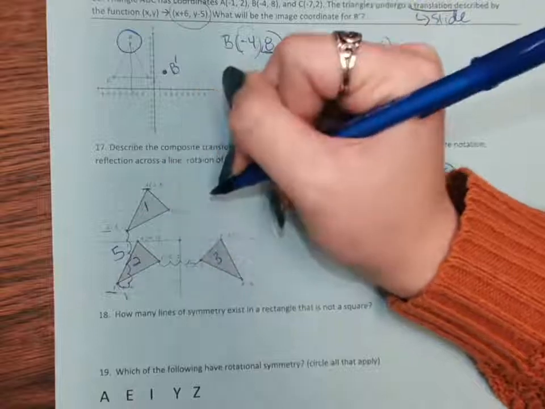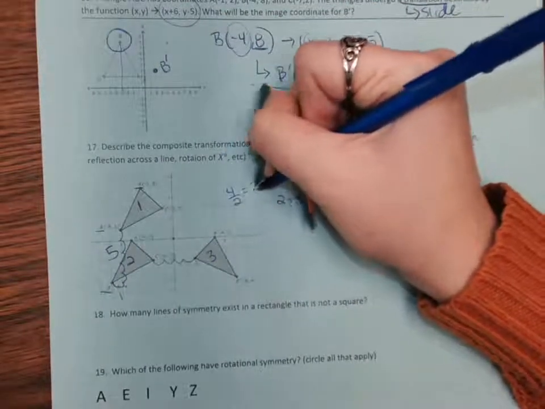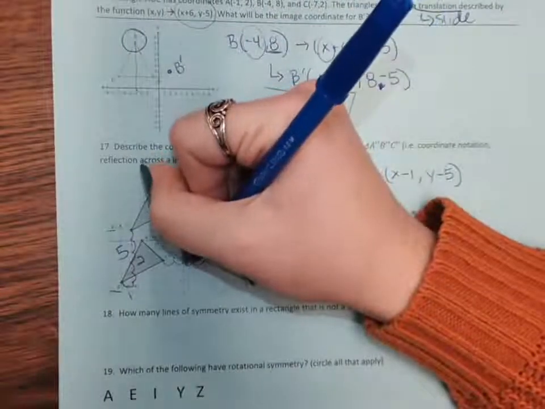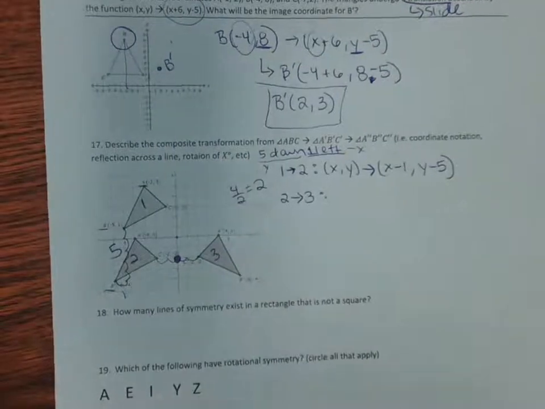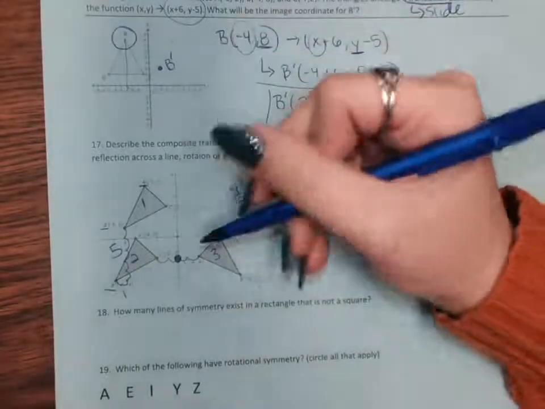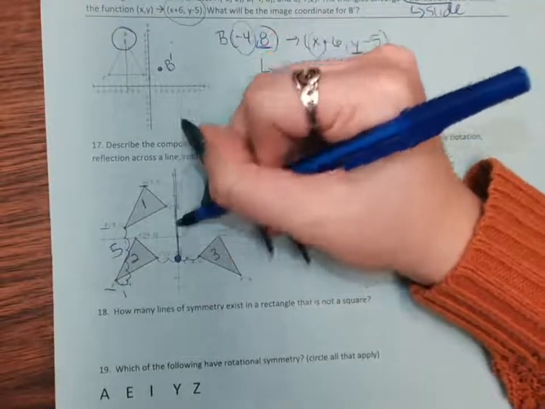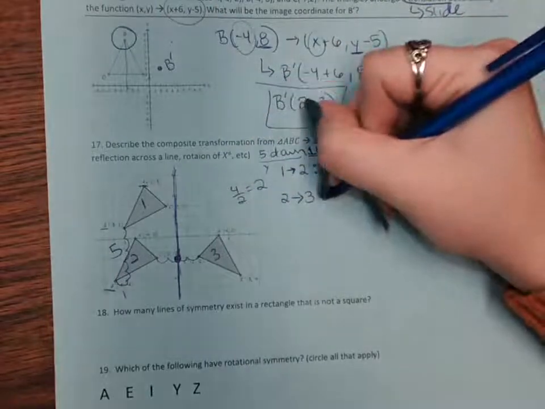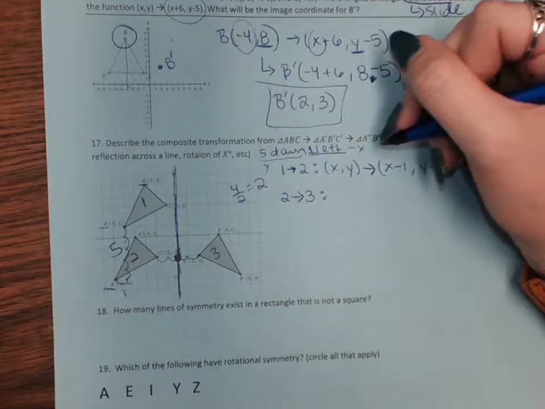So 4 is my total distance, which means that 4 divided by 2 is 2. So 2 is where my halfway point should be. So 1, 2. There is my midpoint, which means my line of reflection should be the line that runs through that point. And that just so happens to be my y-axis, which is also x equals 0.